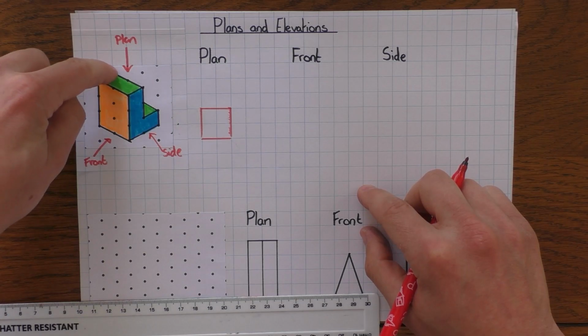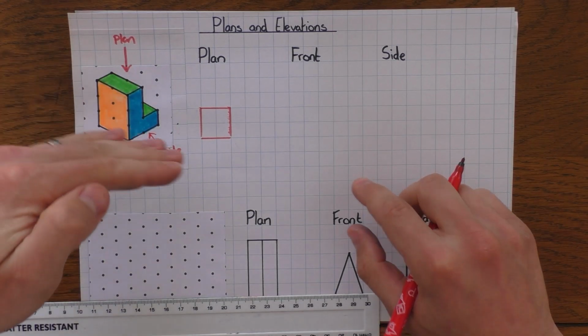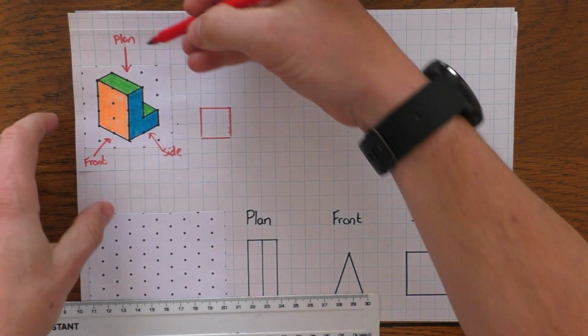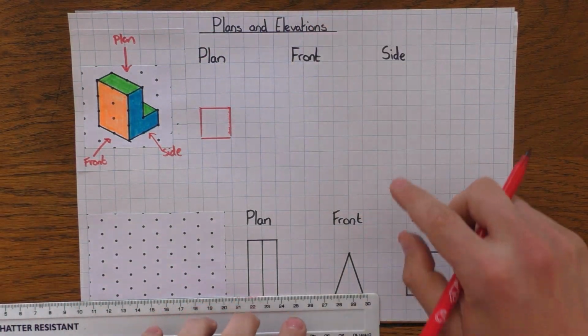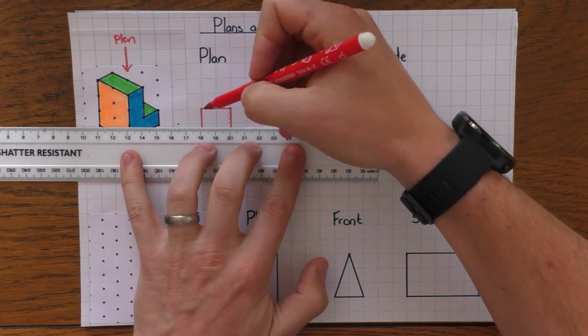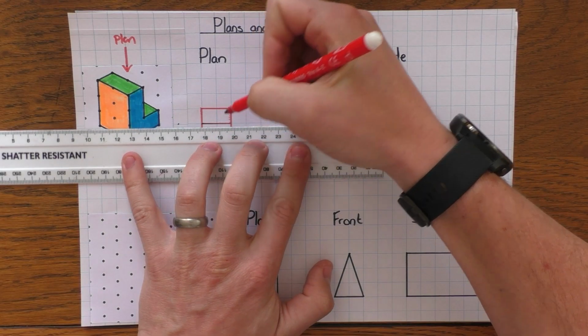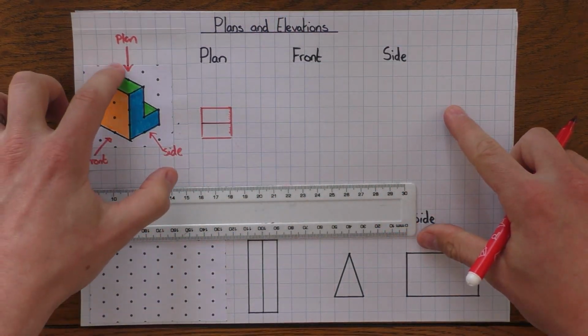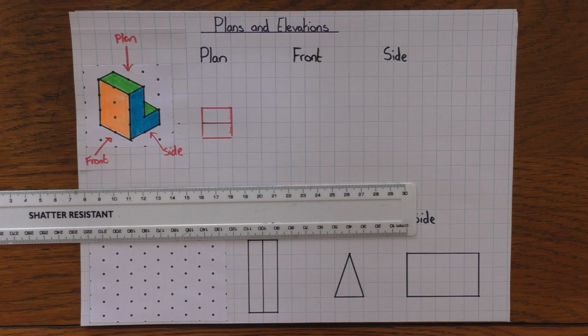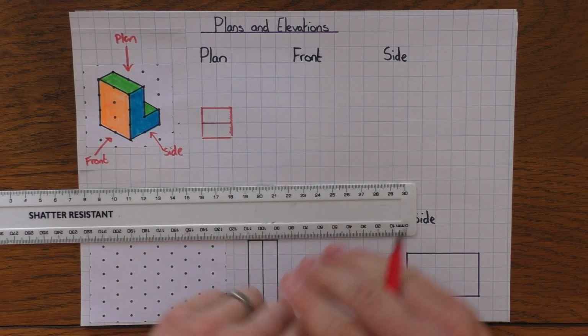Now what we'll also see is this edge here, showing it's two different heights. So this edge here needs to be represented on the diagram as well, and to do that all we do is a nice solid line like that, just to show that they're not the same height. It's just an edge. Okay.